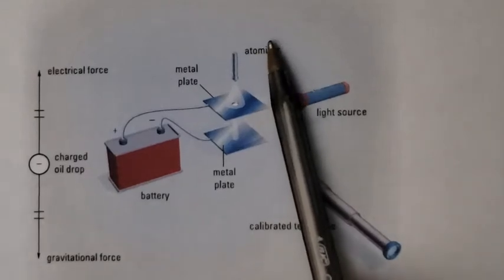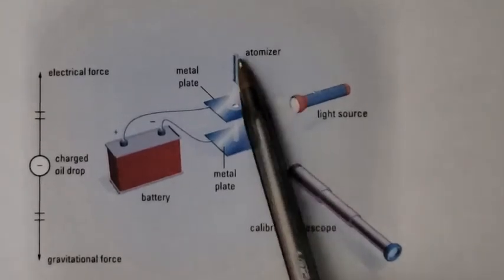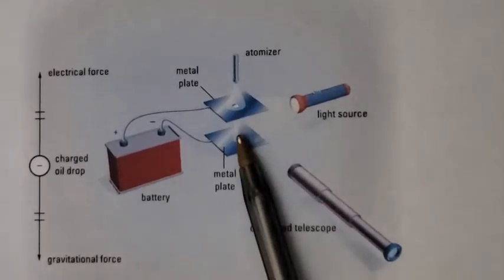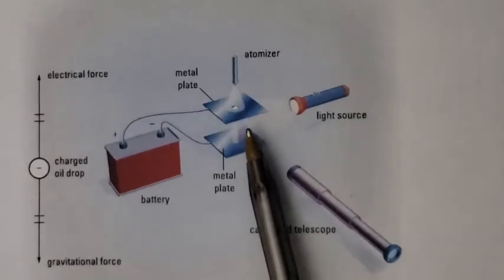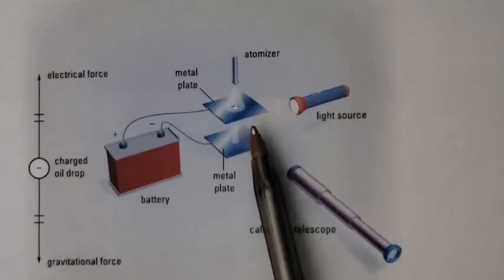He then took a spray bottle, we call it an atomizer, and he sprayed in mists of water. The problem with water was it evaporated. So then he actually switched it to oil. So he sprayed in little oil droplets. And as the oil droplets moved through the air, they either gained or lost electrons. They became charged. So when we gain and lose electrons, that's called charging an object.